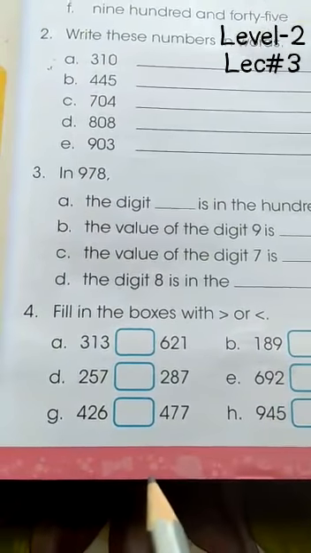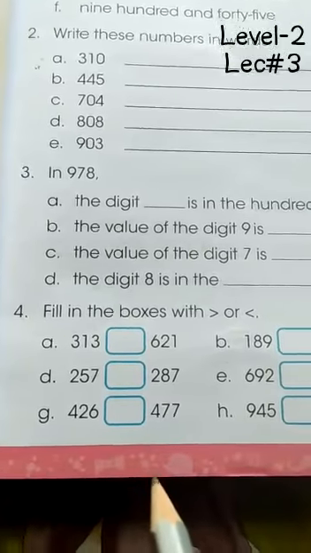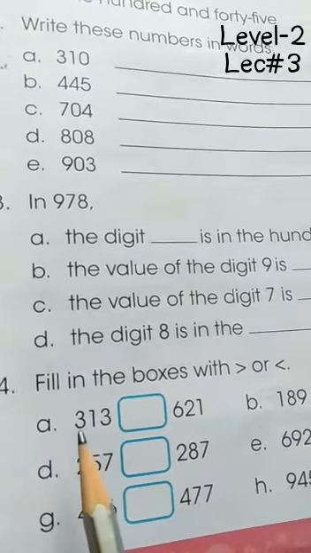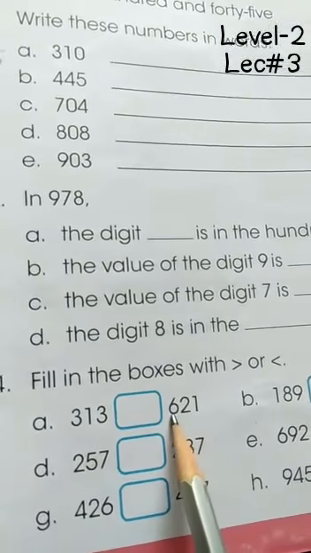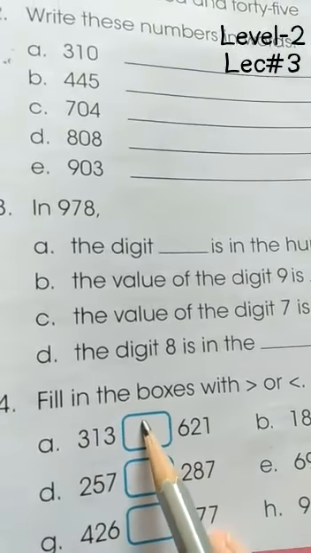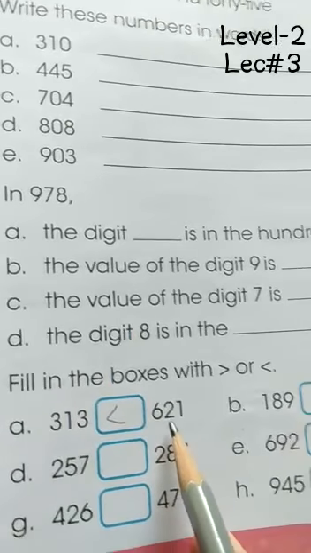Now here is the related question on page number 25. Question number 4. Fill in the blanks with the symbols greater than or less than. So we will compare the first numbers 3 and 6, as 6 is greater than 3. So we will write the symbol here like that, open side towards the greatest number.